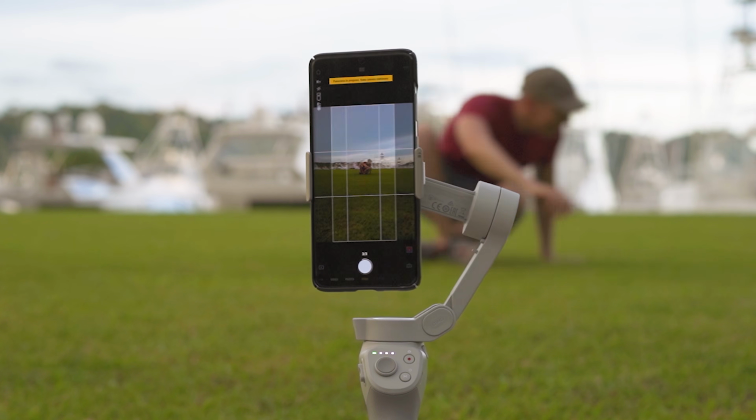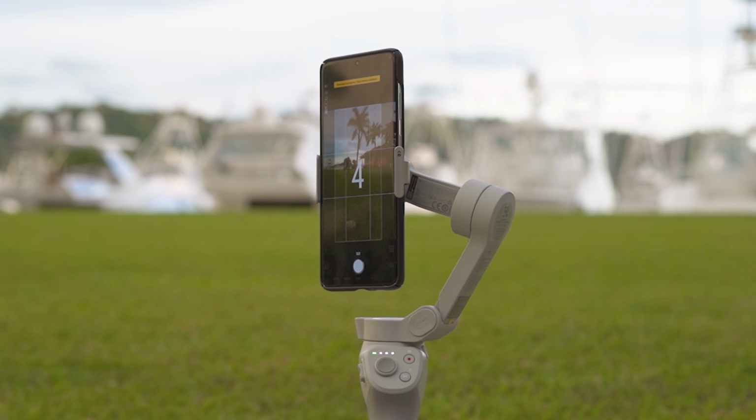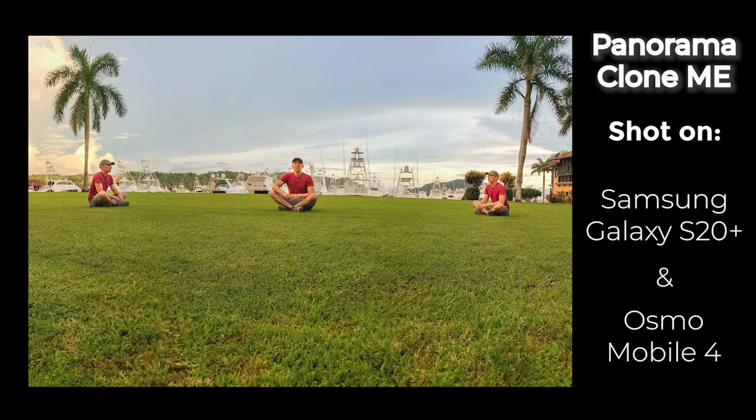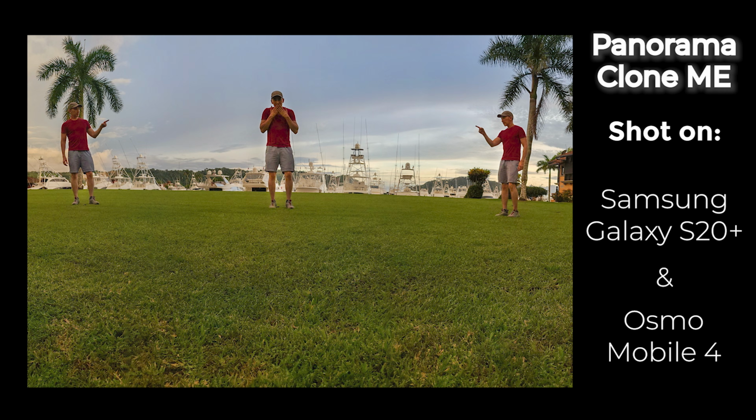I don't think this is something that I would be using every single day, but I gotta confess that I had a lot of fun making these shots, and all it takes is a little bit of creativity or mix and match where you can do different things with your friends.